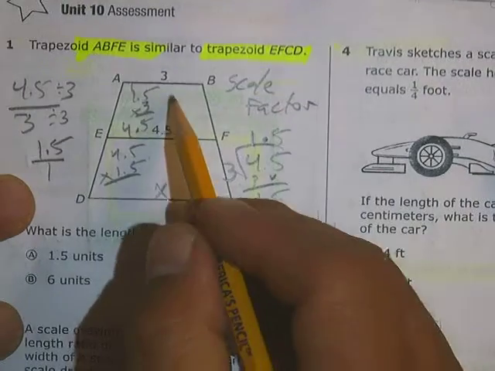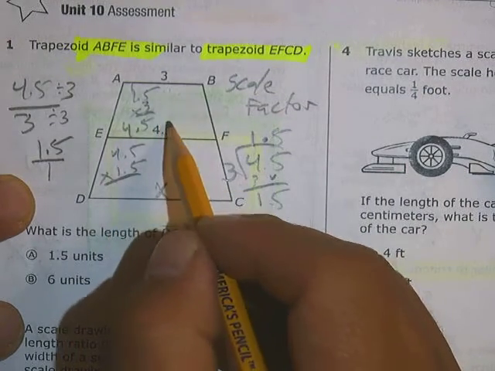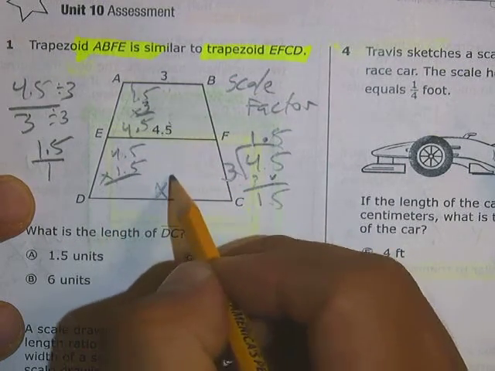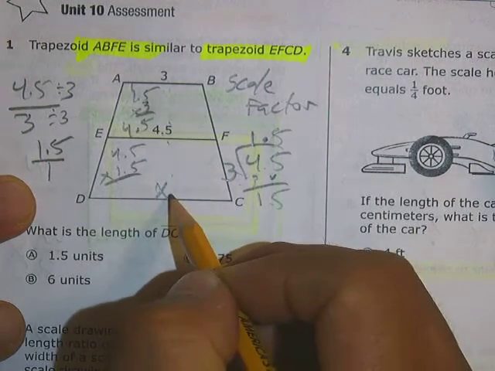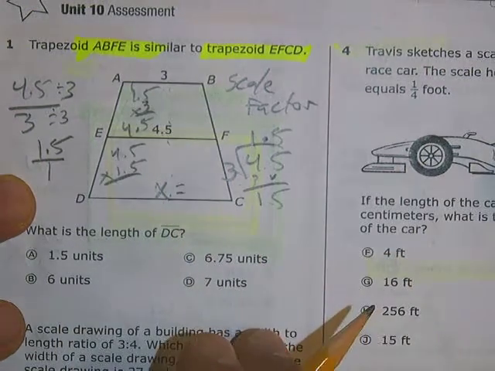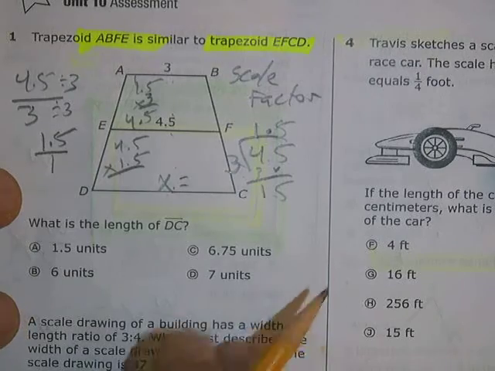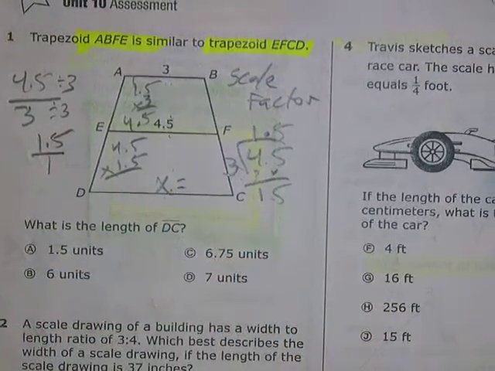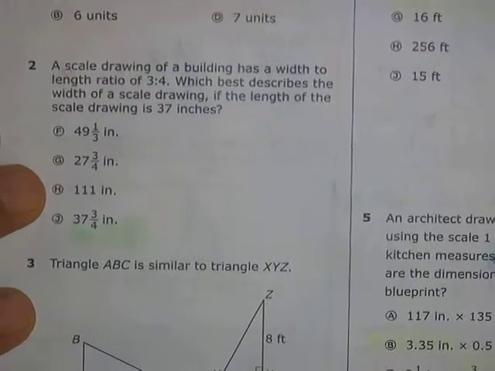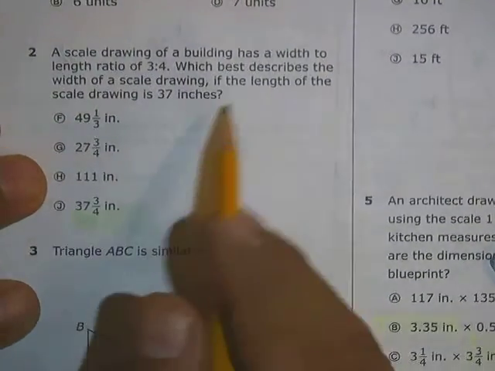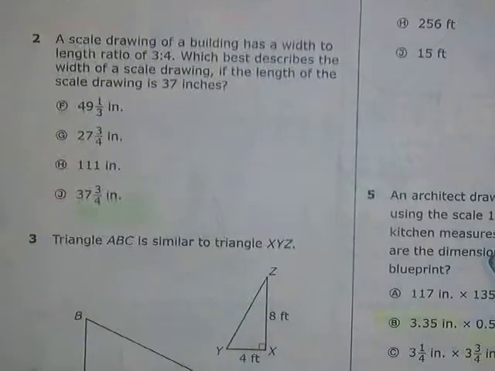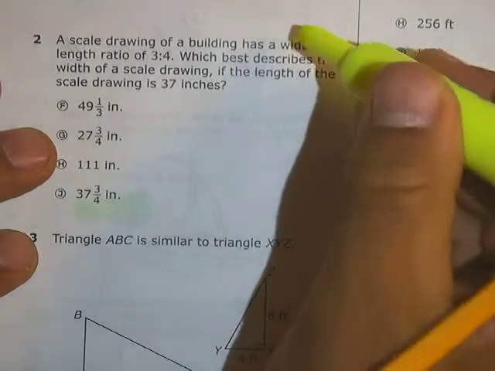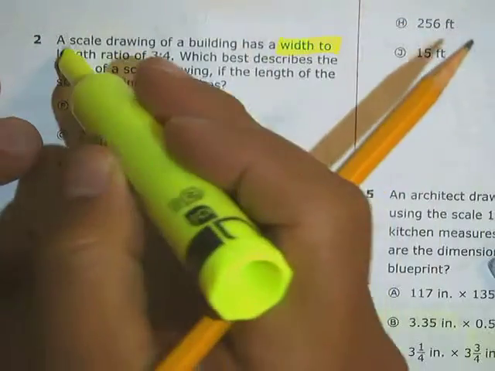It's going by 1.5, so this should also be multiplied by 1.5. So think about it. What should that be? It should be 1.5 times more than this. All right. Next one.